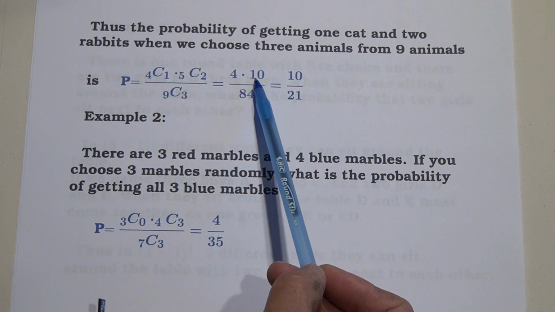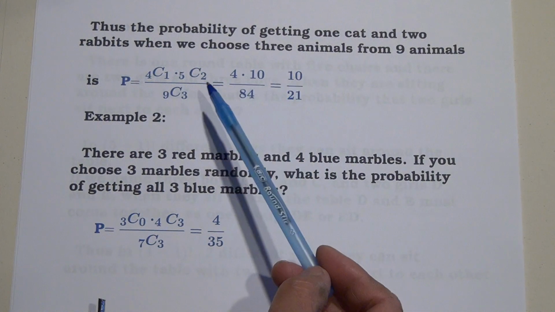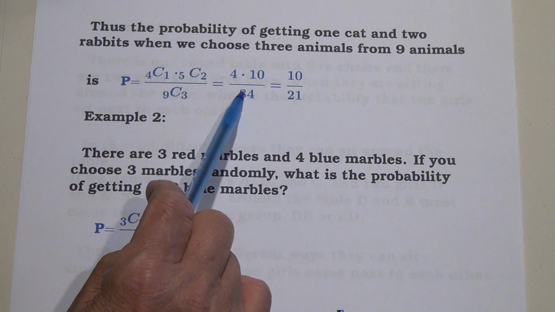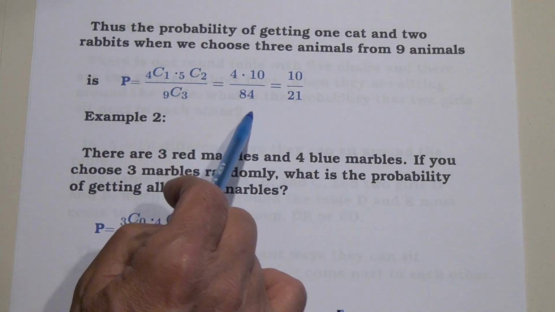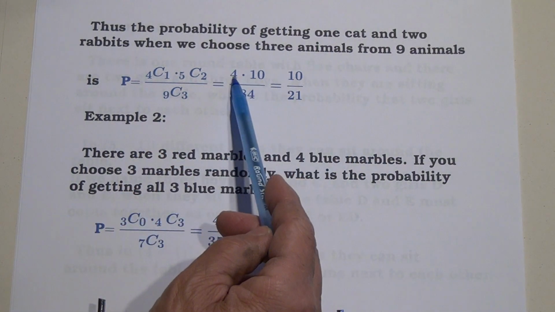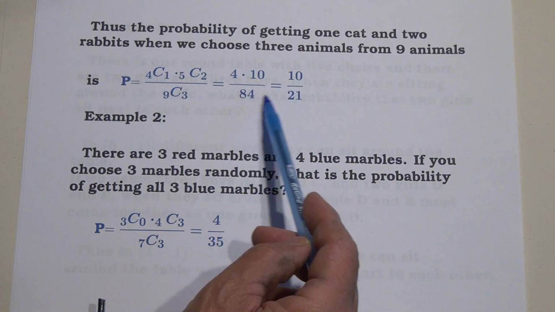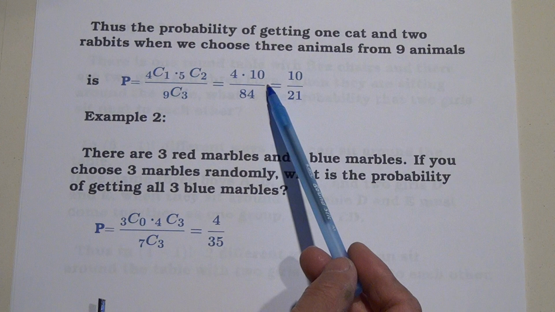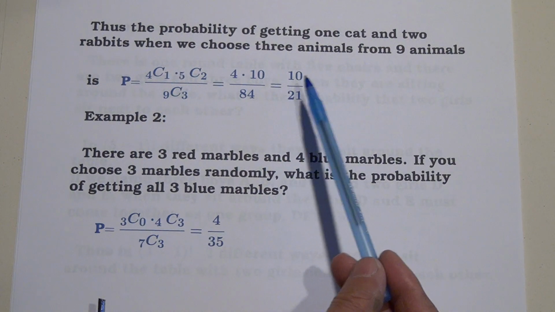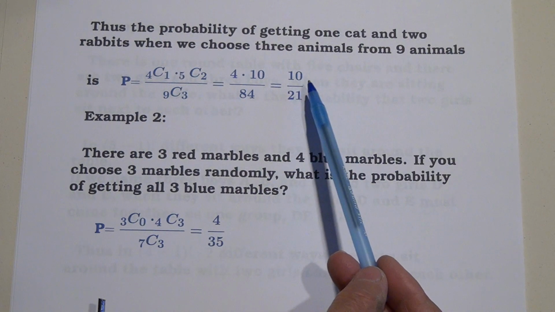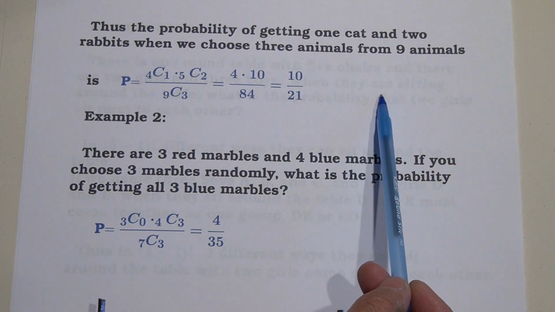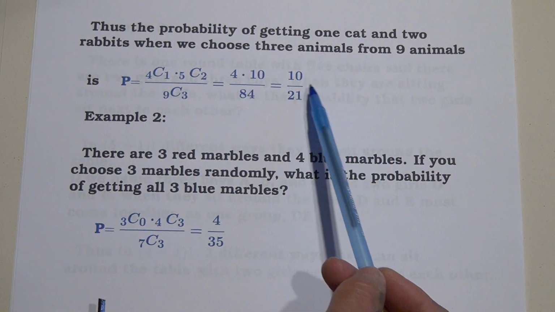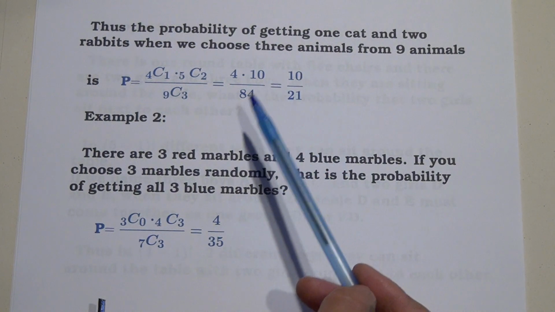So 4 times 10 will be 40. Before that we better simplify first. 4 and 84 cancel, then it will be 21, right? So 1 times 10 will be 10, over 21. So the chance will be 10 over 21, or you just divide to get a decimal. Once you have a decimal, you can change it into percent directly, right? So if you calculate, approximately 49 some percent.